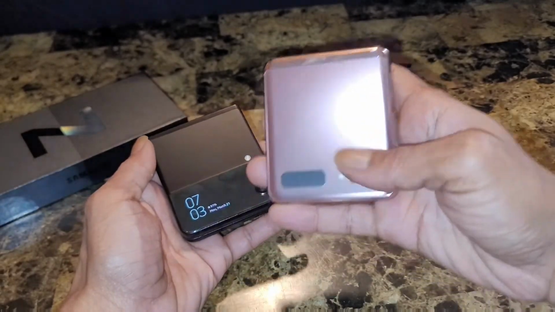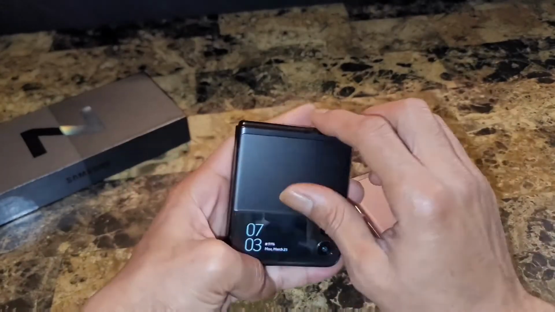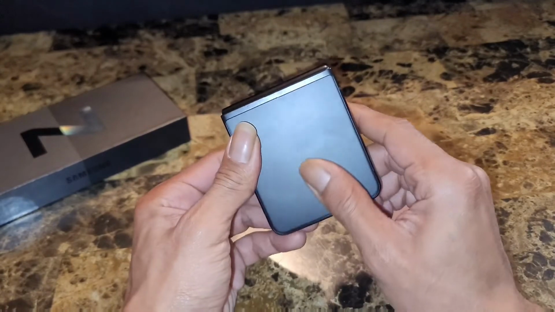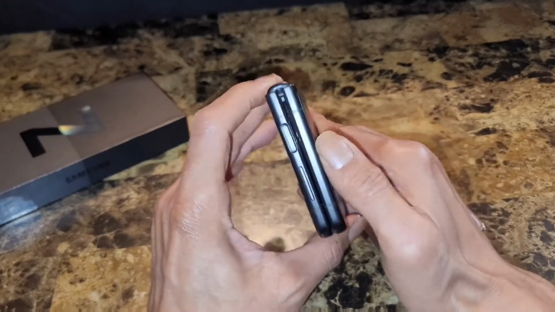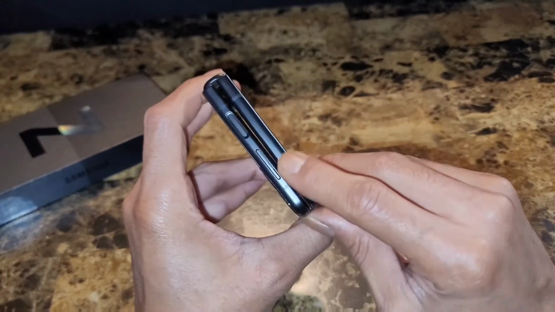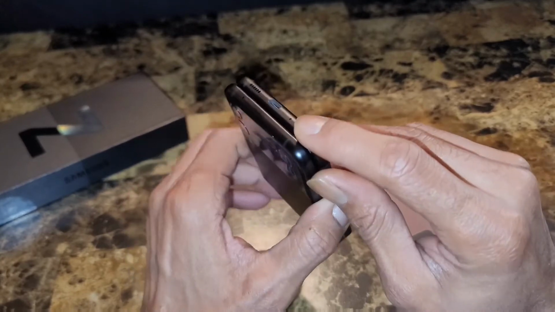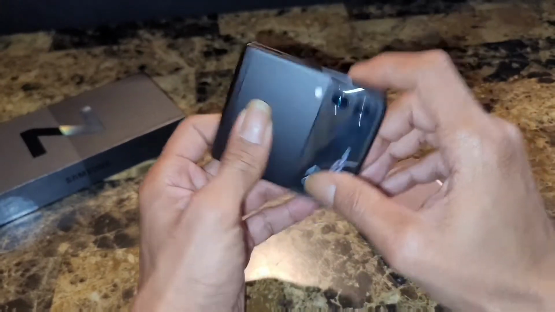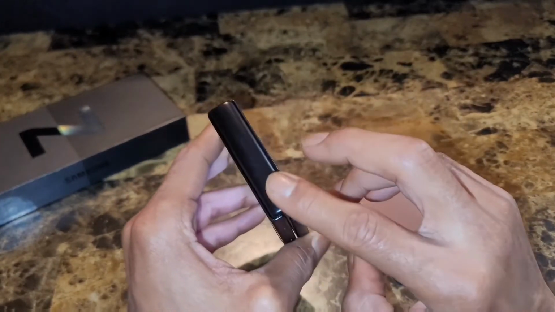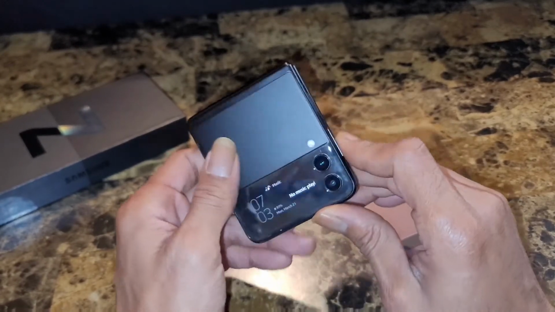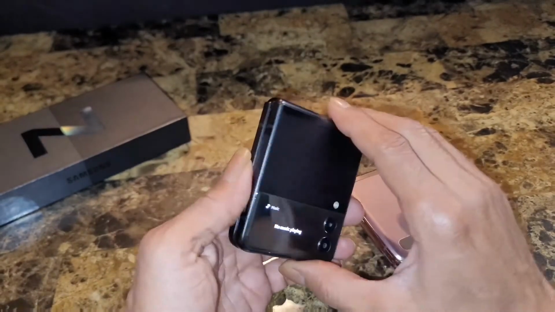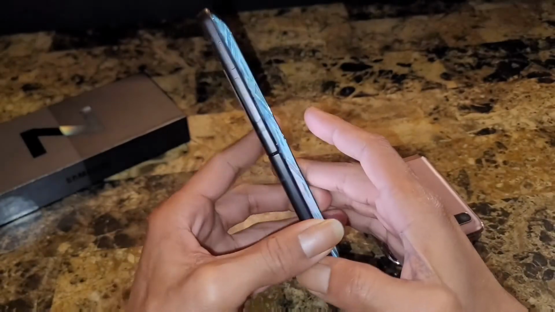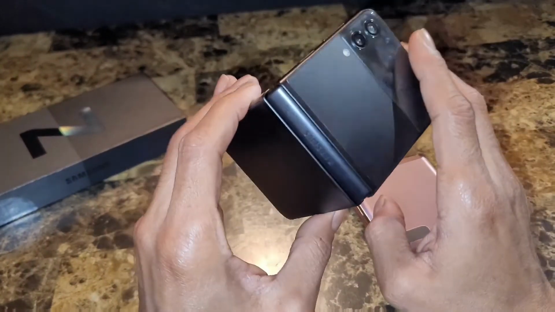And the camera still feels like glass. But on the Galaxy Z Flip 3, it's all matte finish, even around the edges of the phone. It's a matte black finish, and all along the hinge. This is just a very, very, very well refined phone.